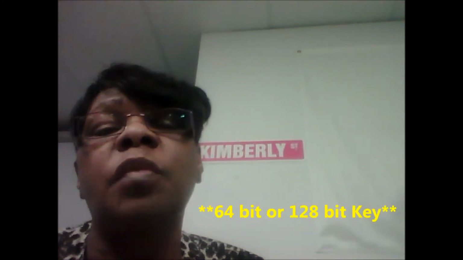Okay, we're going to talk a little bit about wireless securities. The first one I'm going to talk about is WEP, which stands for Wired Equivalent Privacy. WEP was the first generation security method used for wireless technology. So what does WEP do? It encrypts the broadcast data between the wireless access point and the client using a 64-bit or 128-bit encryption.